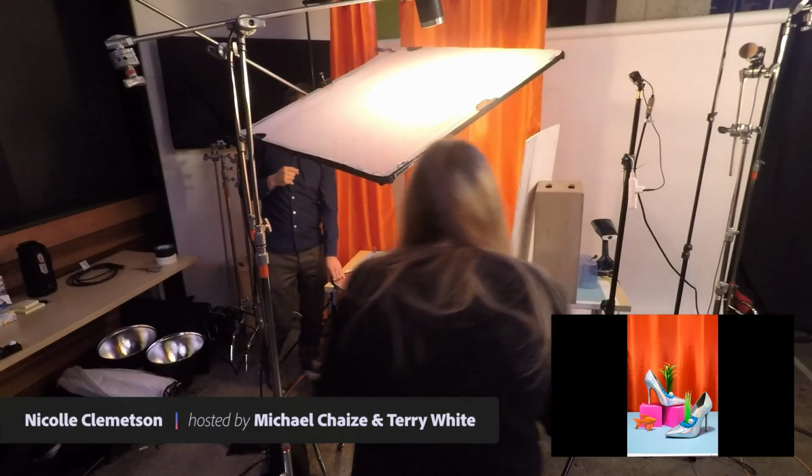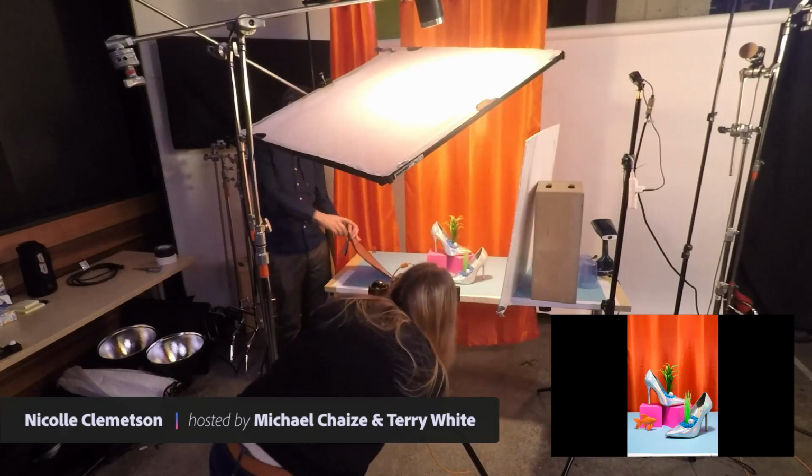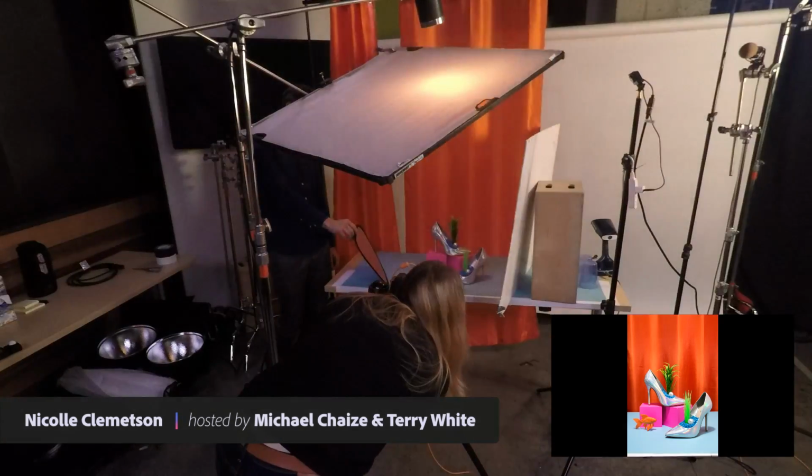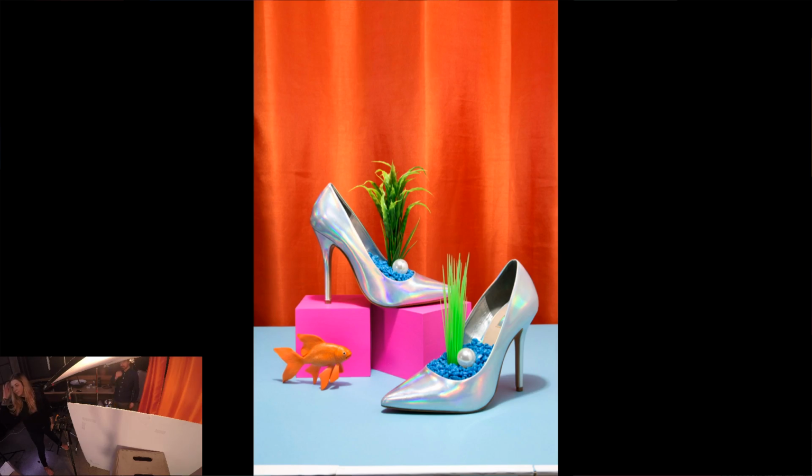Okay, I need to stop touching things here. Beautiful. I'm applauding myself there. It's okay. I like high five myself when I'm alone in the studio sometimes, so no judgment here. All right, I'm just gonna tweak that fish in just a hair.